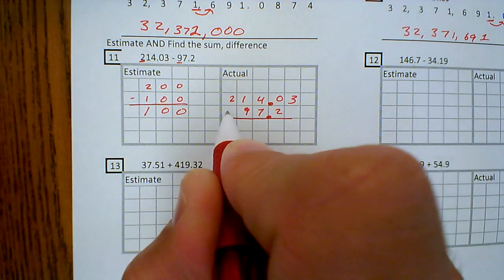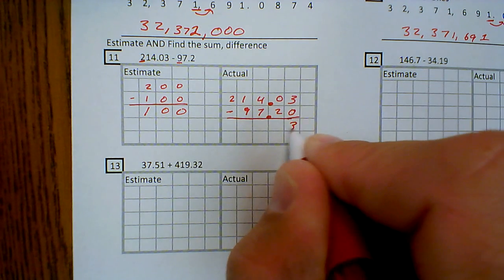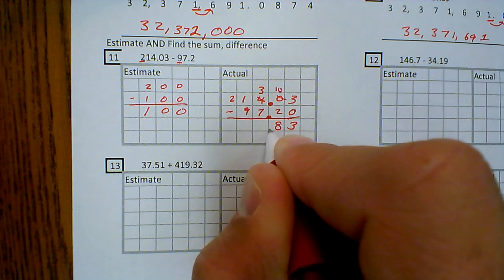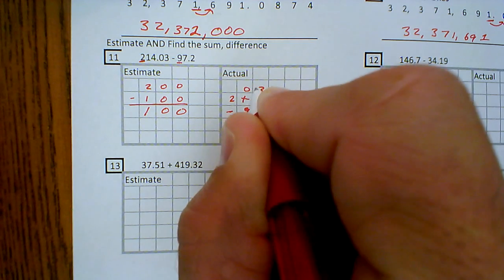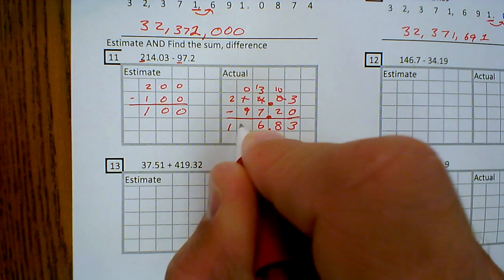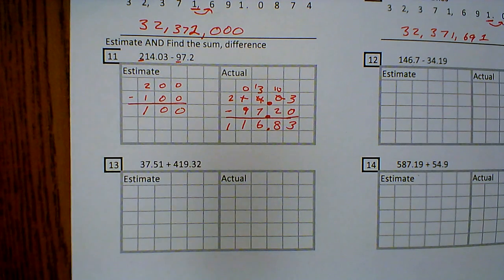I'm paying attention to the sign because it's subtraction. Fill in a 0 here, so 3, borrow, so 116 and 83 hundredths. My estimate was 100. It's pretty close.